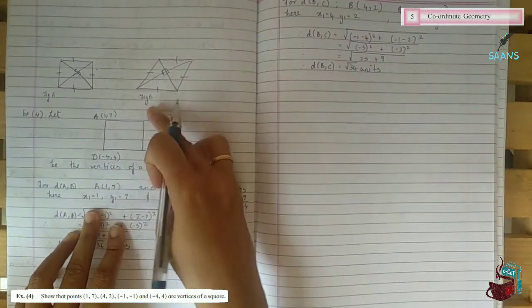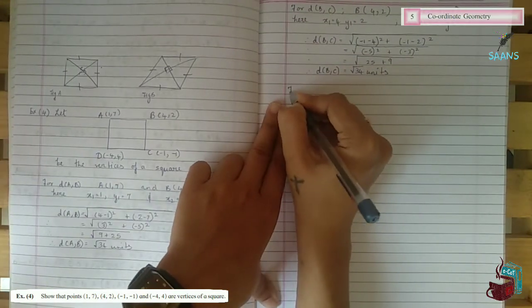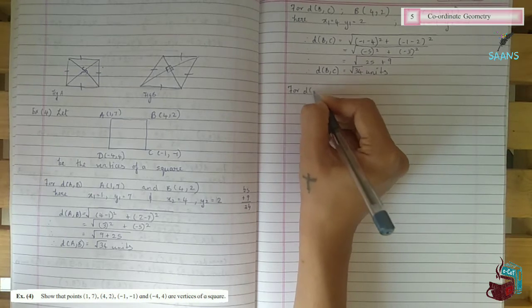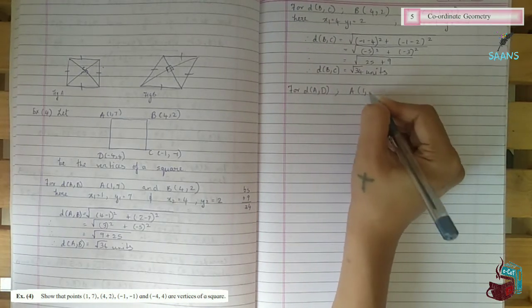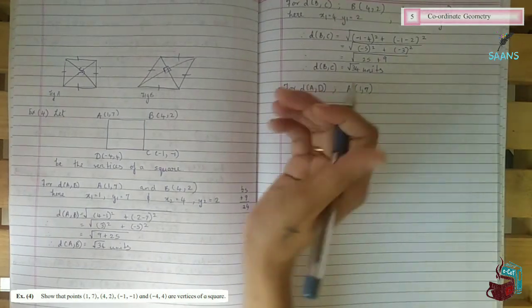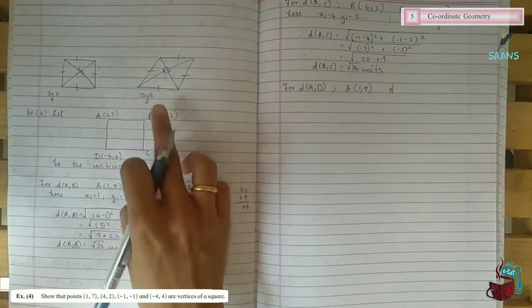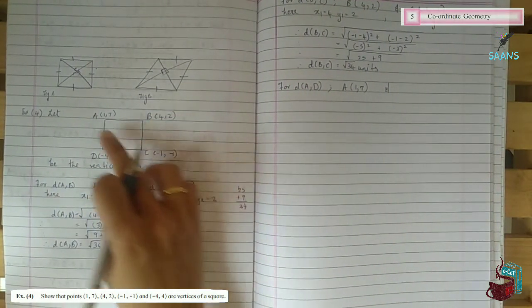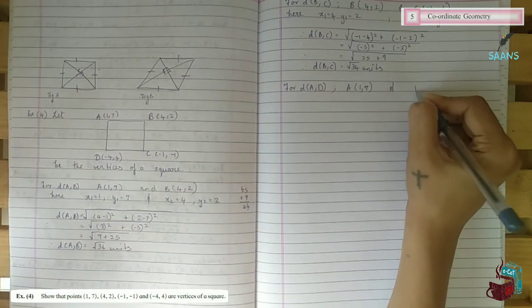Now AB, BC, DC and AD. For AD, distance A comma D, A is given as 1 comma 7. See, why am I writing this? I will explain that later. We have to do DC, but I am doing AD first, and then I will take DC.